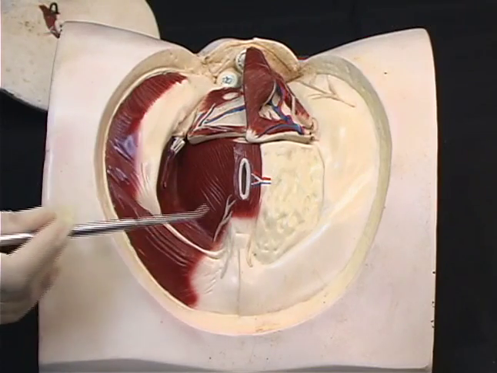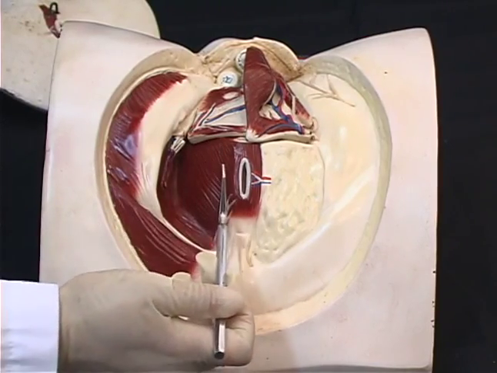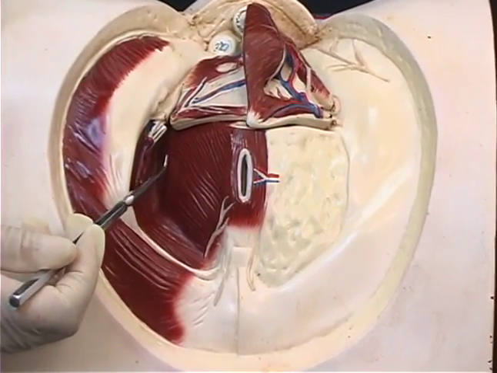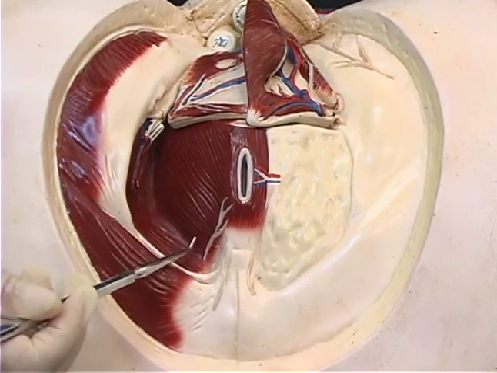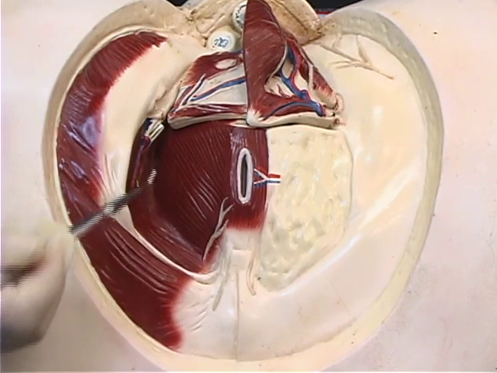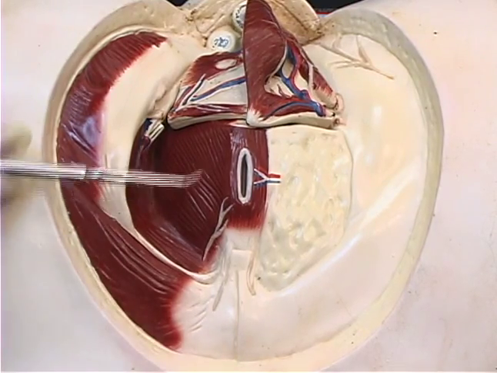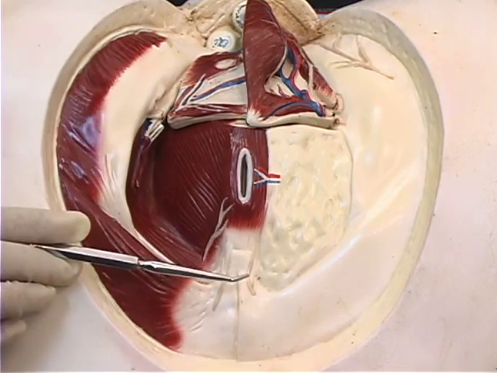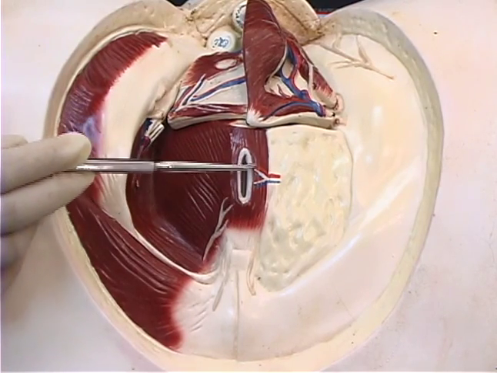This triangle has got on the medial boundaries formed by the anal canal, the superior boundary or the roof of this area here is formed by the levator ani muscle or pelvic floor. The lateral boundary is formed by the obturator internus muscle, and the floor is formed by the skin and superficial fascia. In the middle here, we have got the opening of the anal canal.